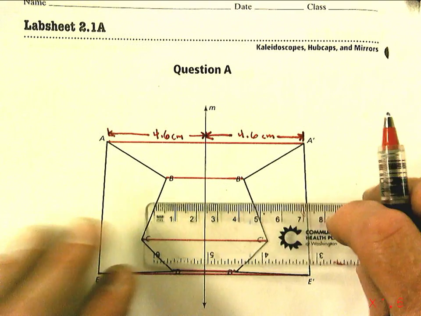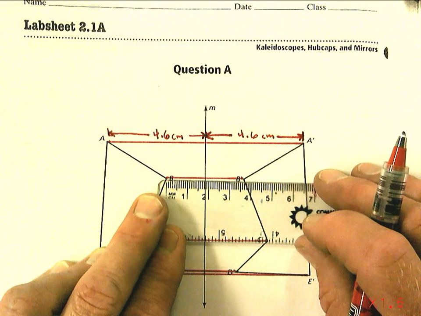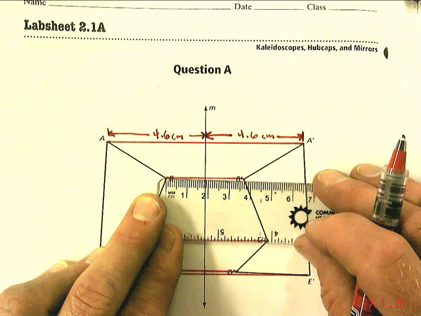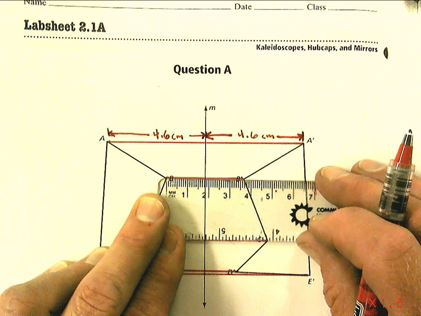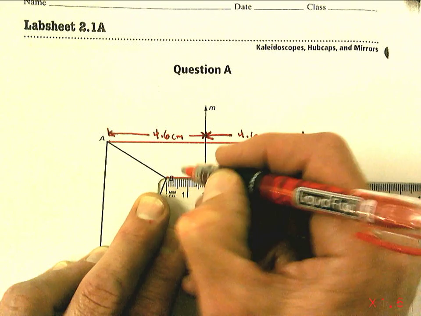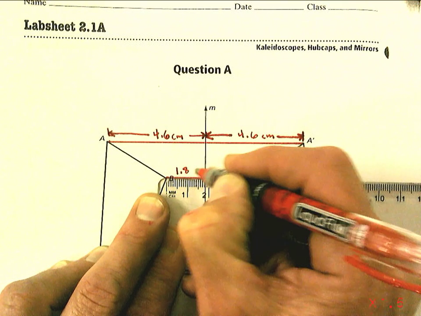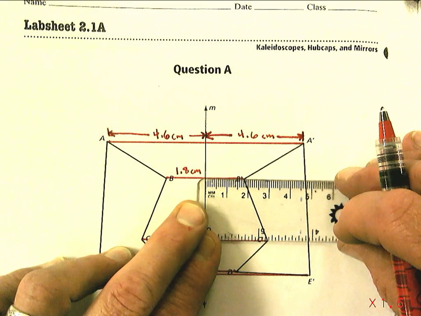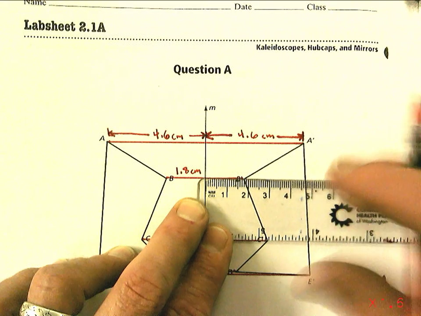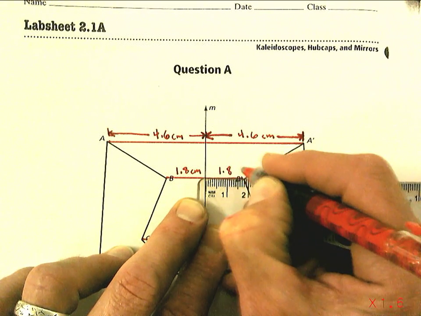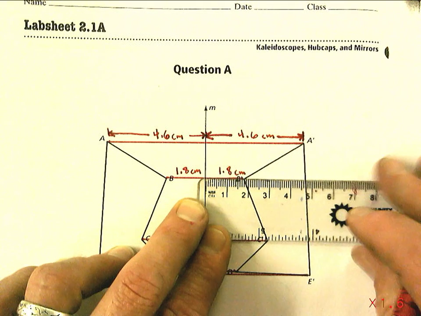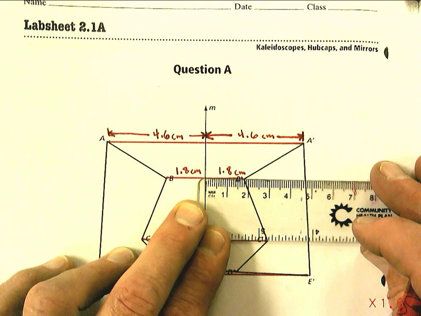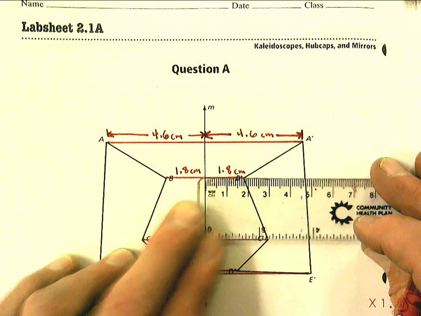And if I go to B, do the same thing. It looks like it's about 1.8 centimeters here. And on the other side, it is also 1.8 centimeters. I'm just using a ruler to measure the distance to each of these points.